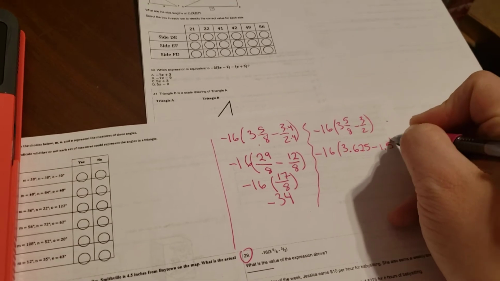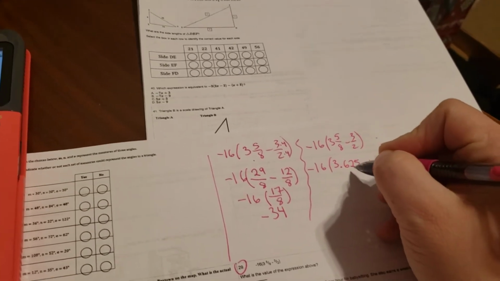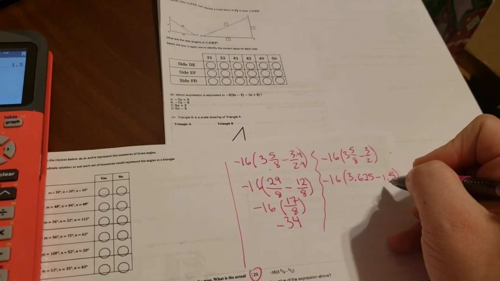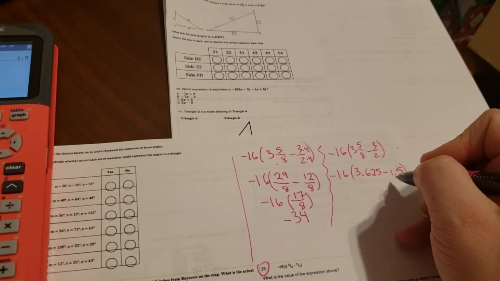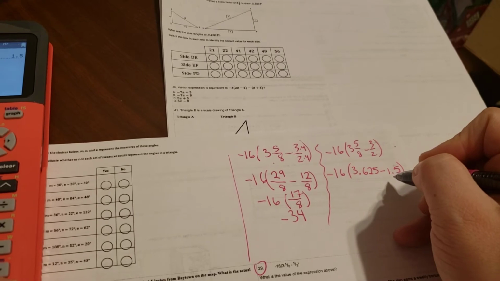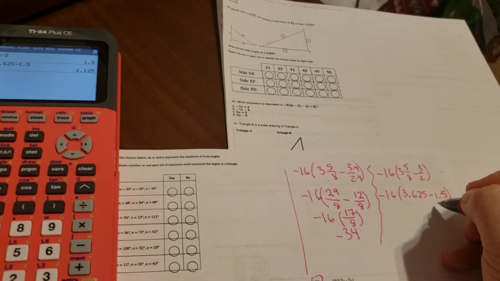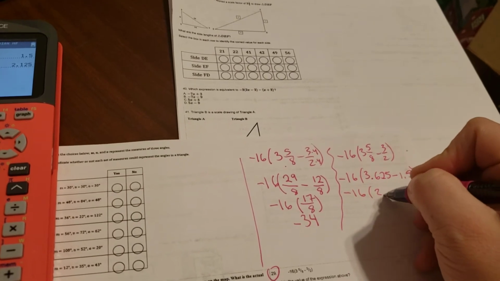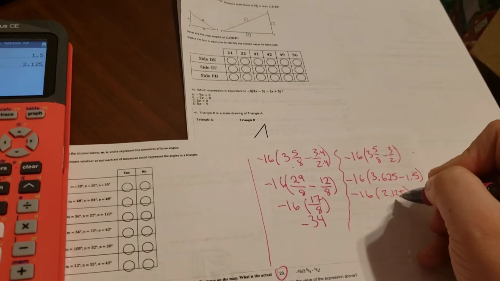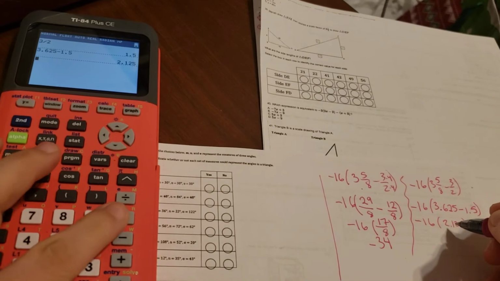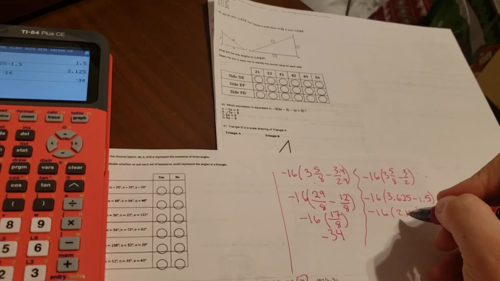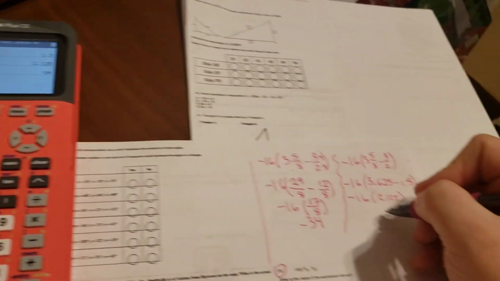So 3.625 minus 1.5. Let's do that. 3.625 minus 1.5 should be 2.125. Yep. Negative 16 times 2.125. So since I have this in my calculator, I'm going to hit times negative 16. You could also do just times 16 and then change the sign later. Negative 34.